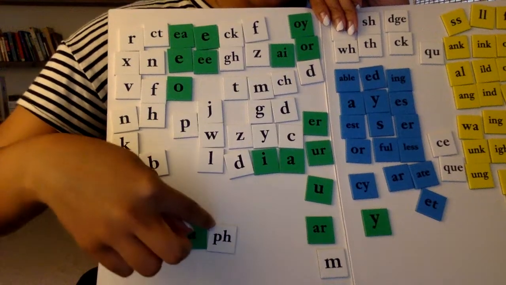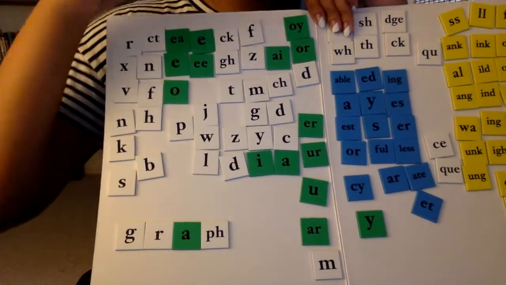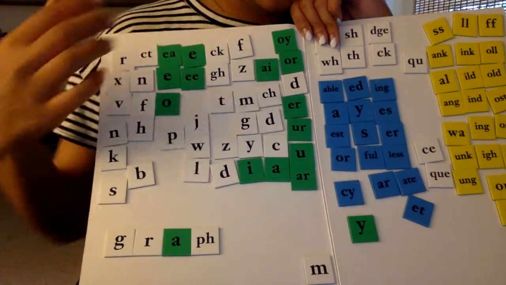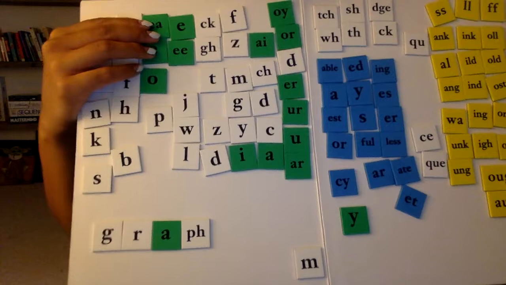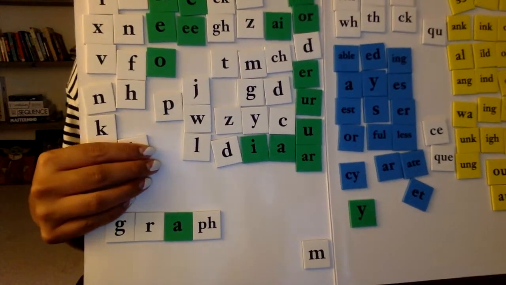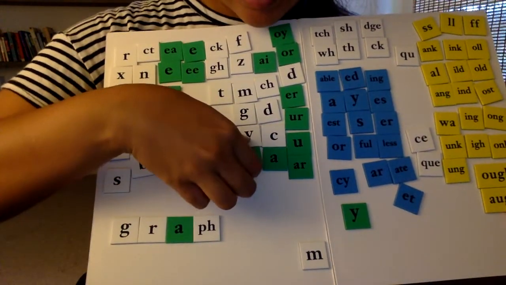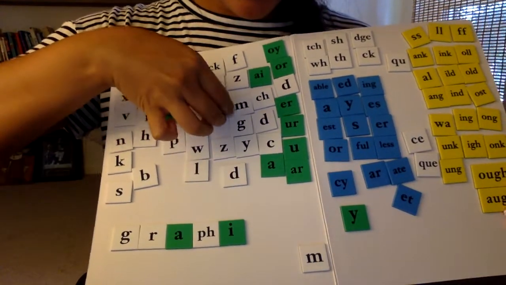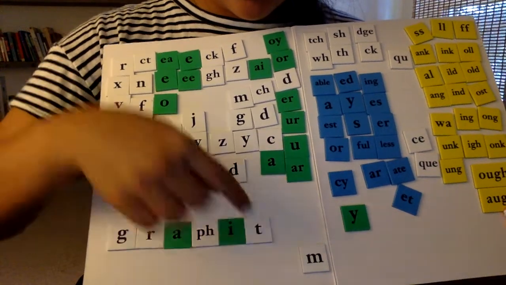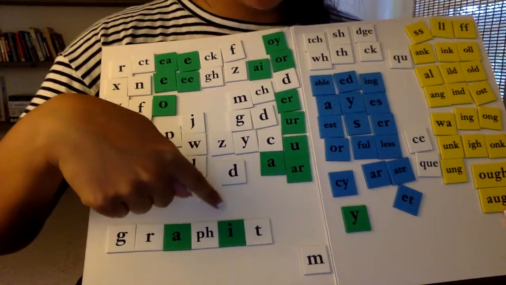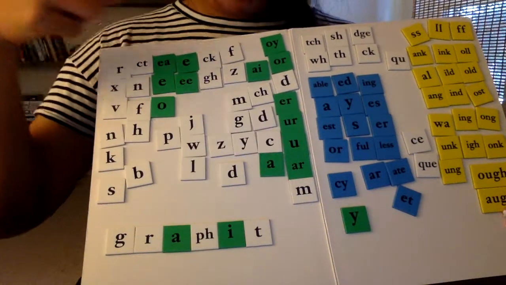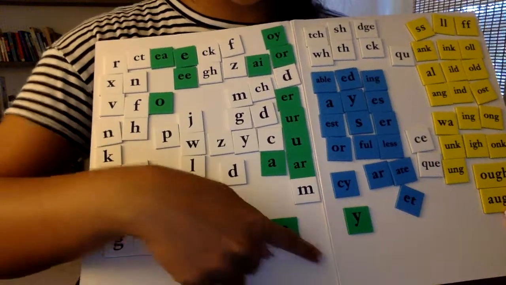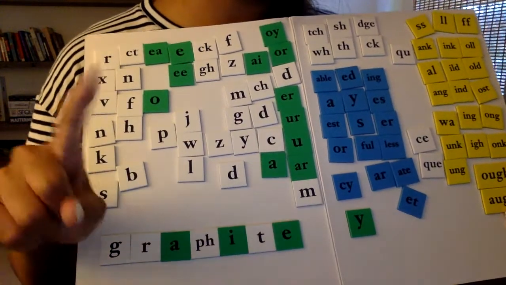So I know that the sound that we're focusing on today is represented by the PH. Graphite is my second syllable. Ite. So I hear the I sound. Graphite is a T. And if the I is a long vowel sound like in graphite, I can also assume that there is an E at the end. Graphite. Let's do one more.